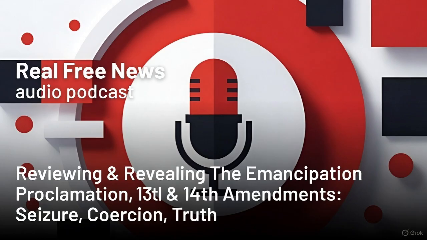Critics at the time labeled the measure executive overreach. Copperheads and border state leaders condemned property confiscation without compensation or due process. The Fifth Amendment appeared violated. Lincoln justified the action through military necessity, arguing that wartime exigency superseded peacetime norms.